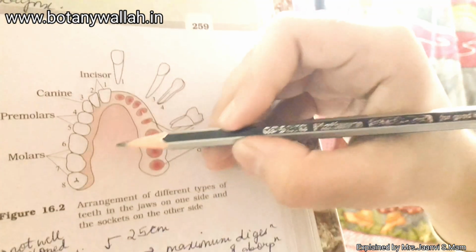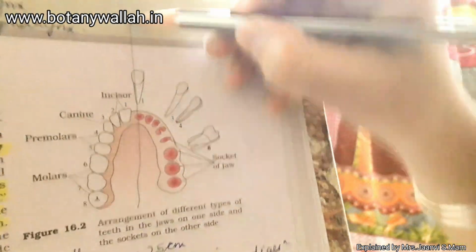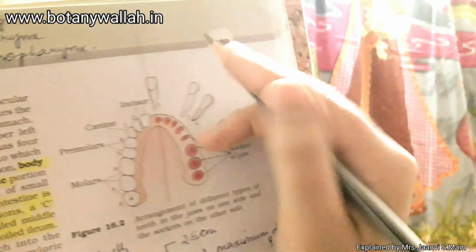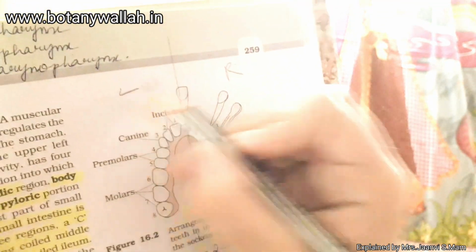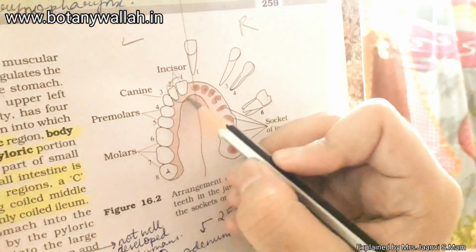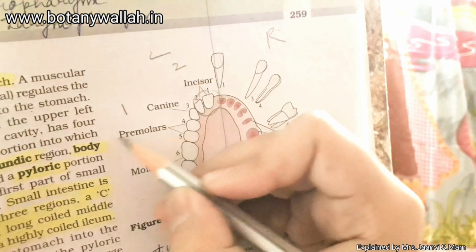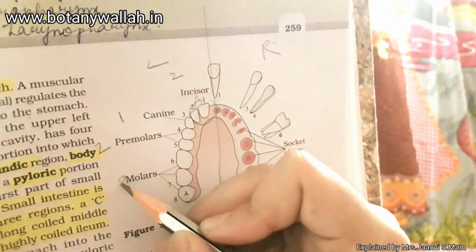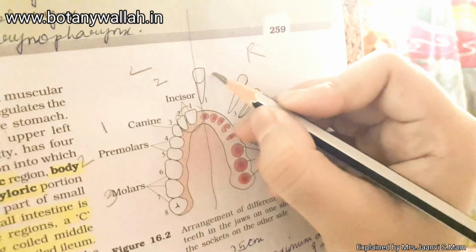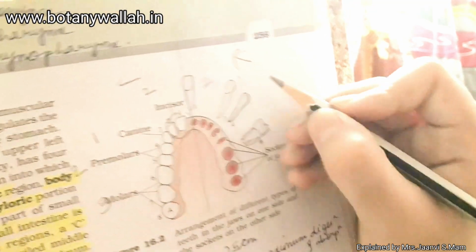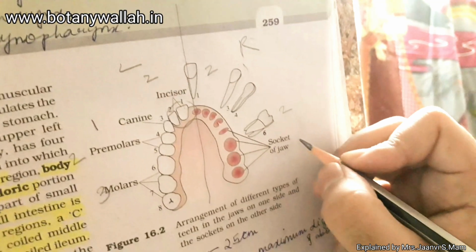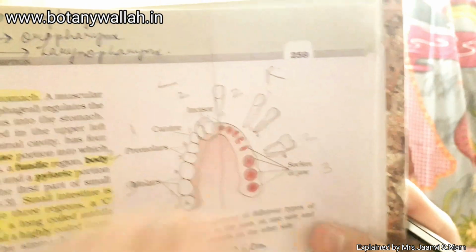If I divide this into right and left, here I have 2 incisors, 1 canine, 2 premolars and 3 molars. Same here: 2 incisors, 1 canine, 2 premolars and 3 molars. So you can see 2 1 2 3, 2 1 2 3.